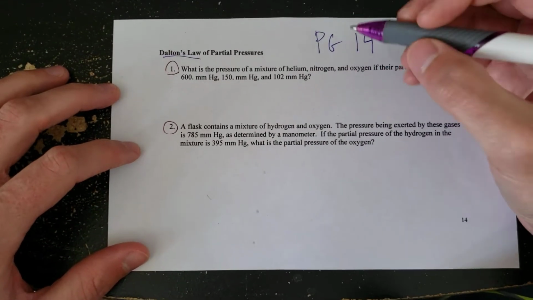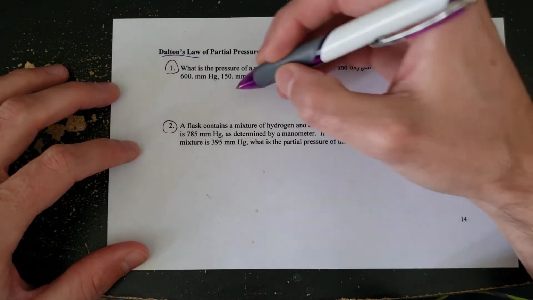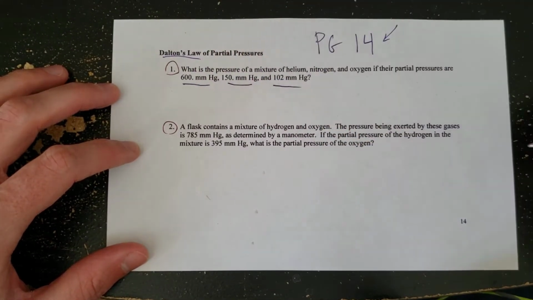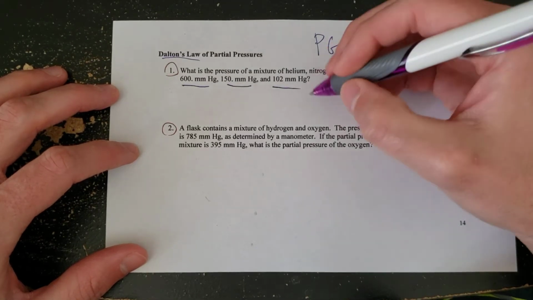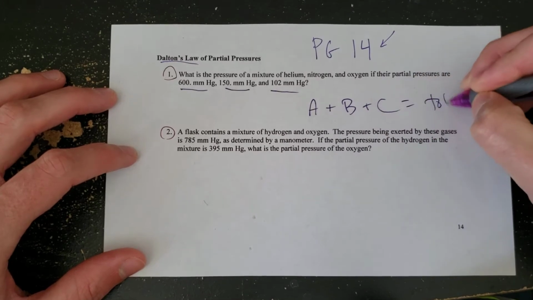So here we have a mixture of helium, nitrogen, and oxygen, and we are given all of their partial pressures, and we are given the exact same units for all of them. So you would simply add them together to get your total pressure.